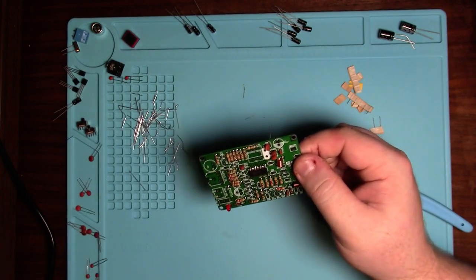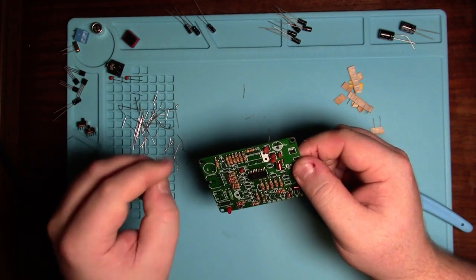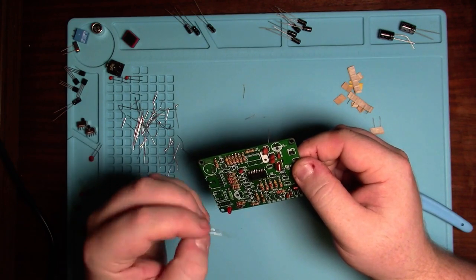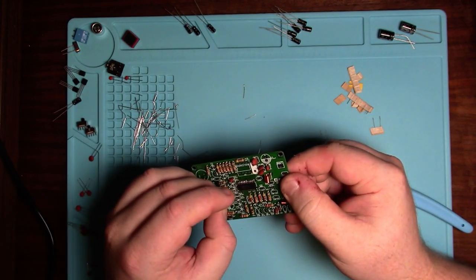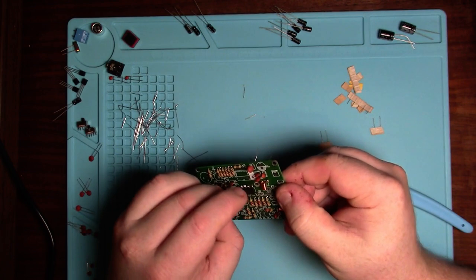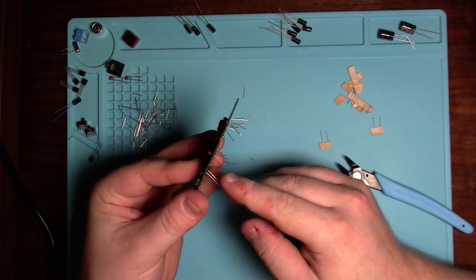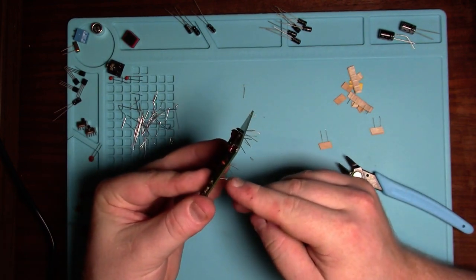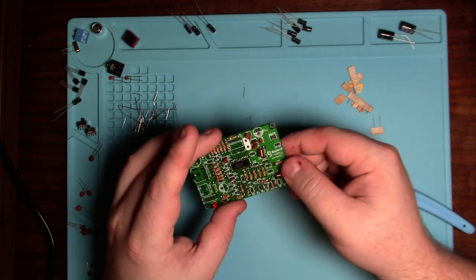Some of these are slightly difficult to read. Let's do another 101. Right there. Not sure how I missed that one before.